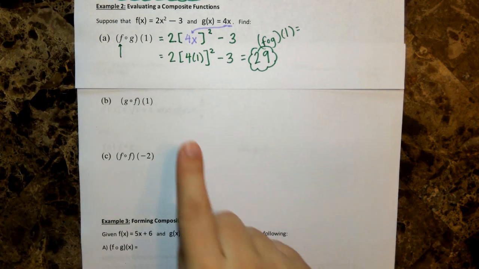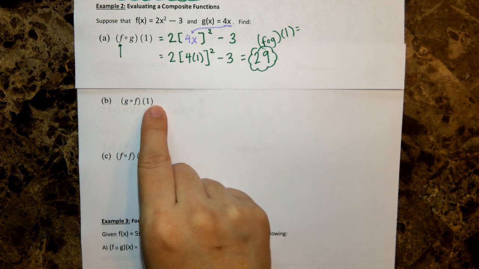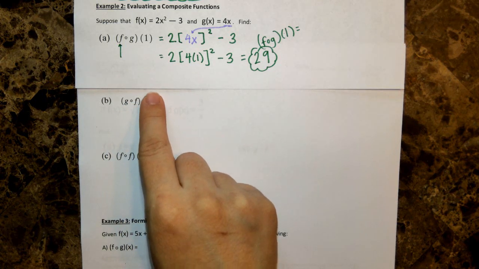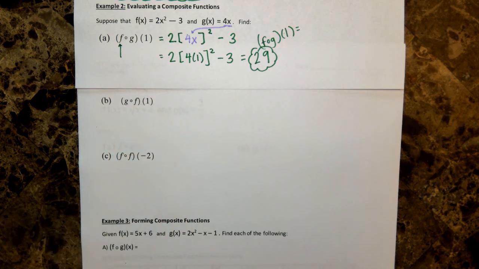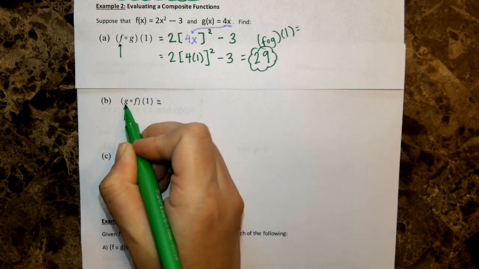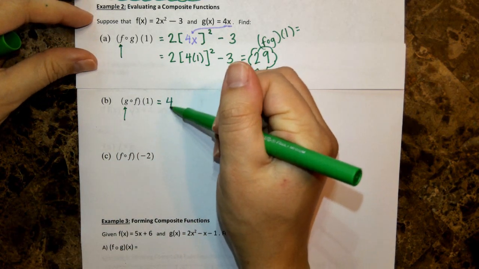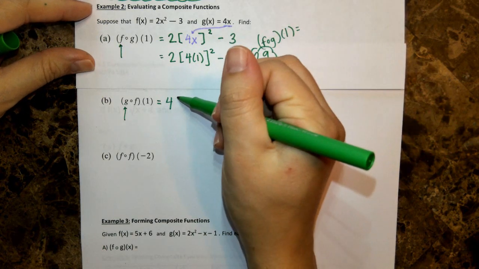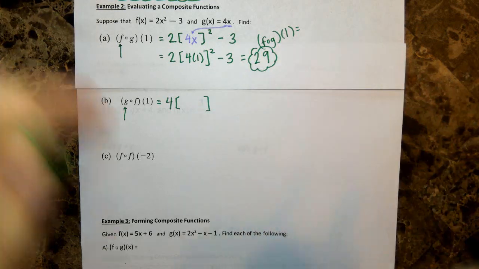But example number 2, part B, is now asking what is g composed with f of 1. Now, ignore the 1. I like to do that last. Right now, we're trying to figure out what is g composed with f. So I'm going to start with the outer function, or the function that's written first, which is g, and that's this 4x. So all I'm going to write is 4, and instead of x, I'm going to write empty brackets or empty parentheses.